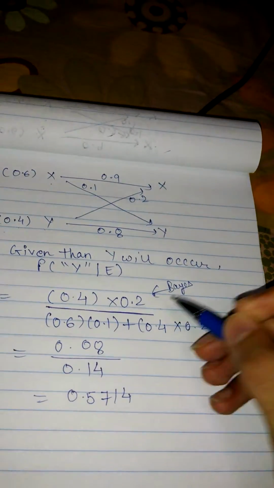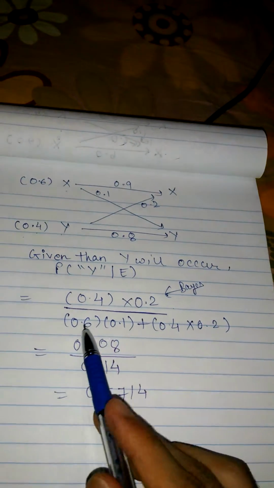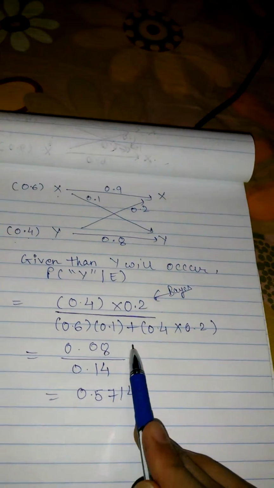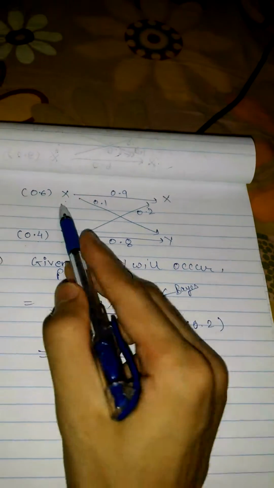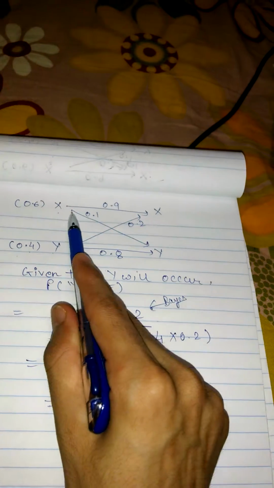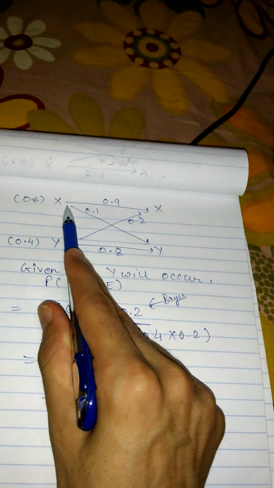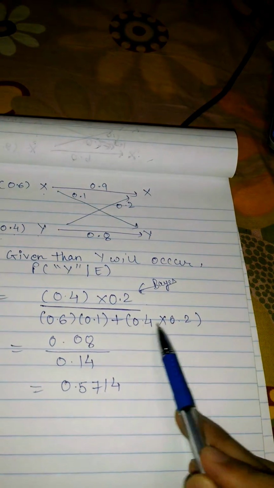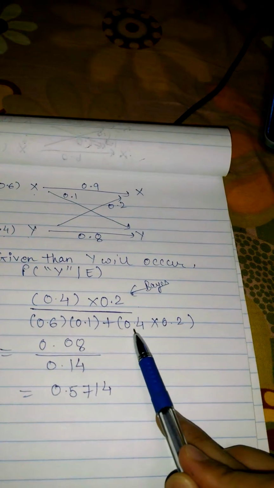This is given, divided by both X and Y's error we need to add. So 0.6 is the probability of X into 0.1 is the error if X is the input. 0.4 is the probability of Y into the error when Y is chosen.